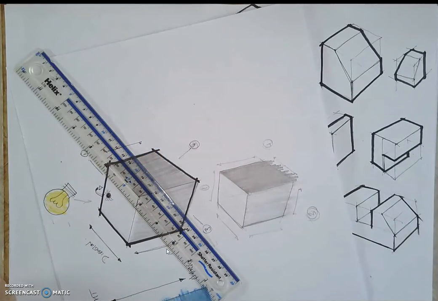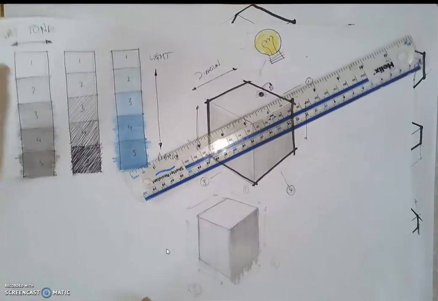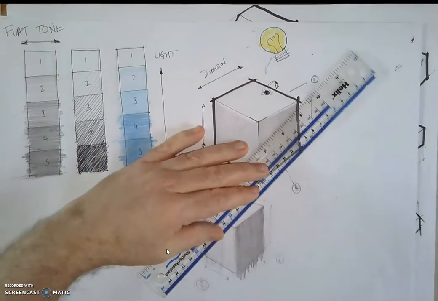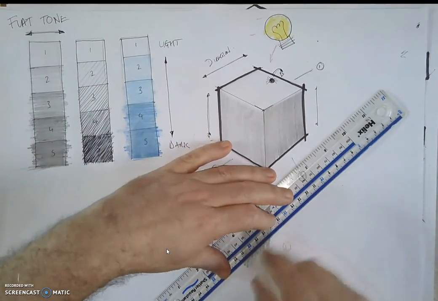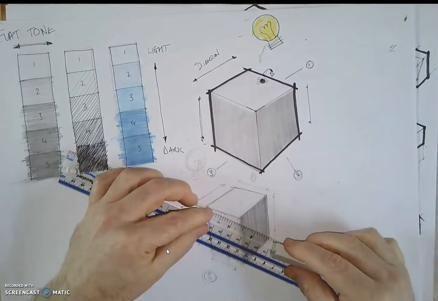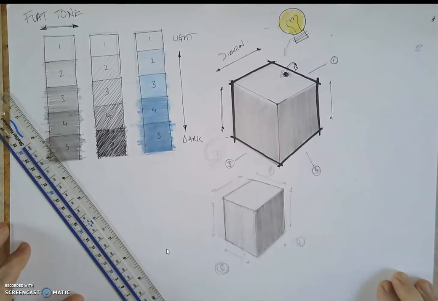Alright, so I look back there, and I can see the difference between tone 1, I'll turn it around this way, tone 1, tone 3, and tone 5. So they're about right. So I'm going to take my rubber this time, and rub out the bit that's extra at the bottom of that one, and the bit of extra at the bottom of that one, and I've got my rendered cube like that.